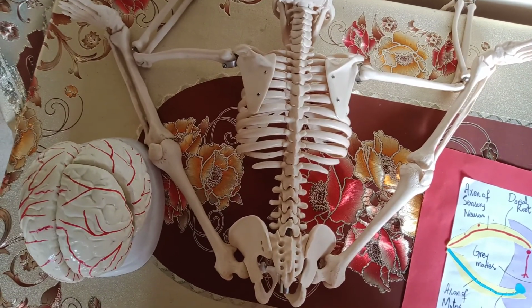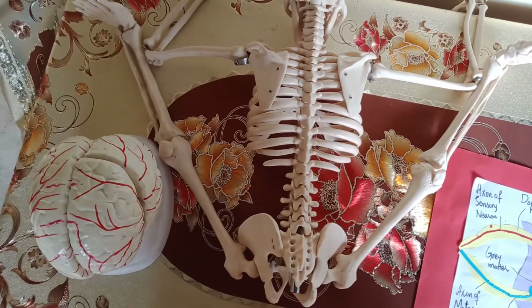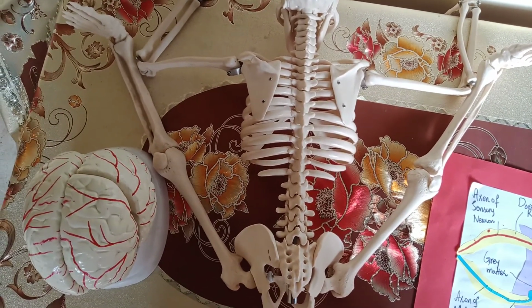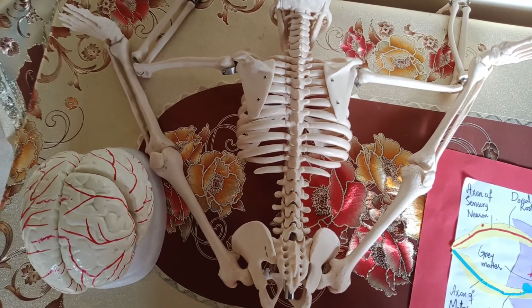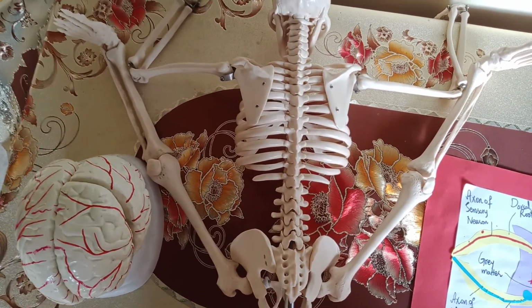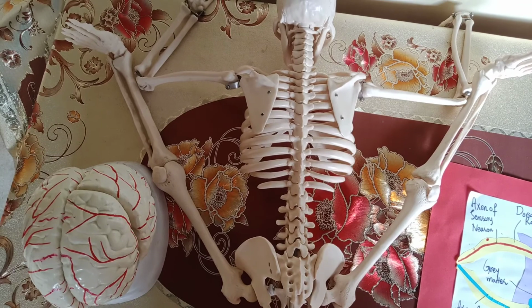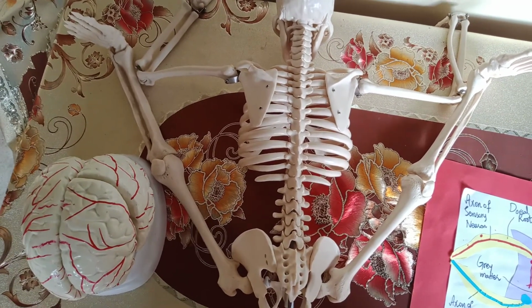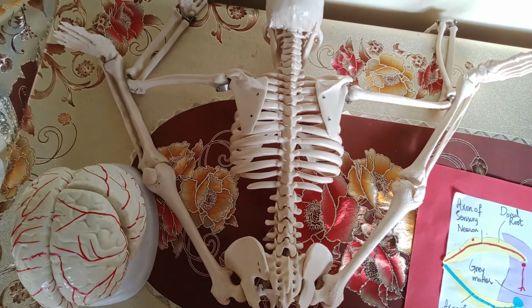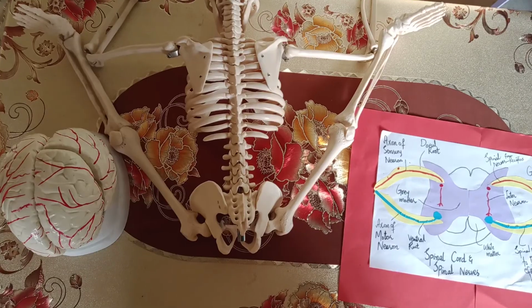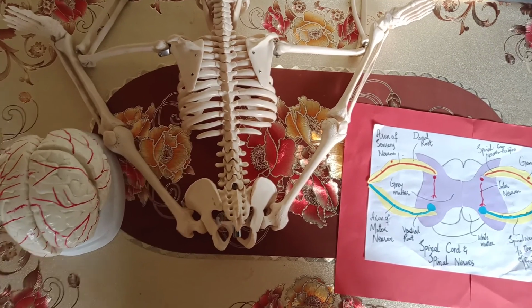It serves as a link between body parts and the brain, and it transmits nerve impulses from body parts to the brain and from the brain to the body parts, as I have discussed earlier. The next function is that the spinal cord acts as a coordinator that is responsible for some simple reflexes. So it is responsible for simple reflexes. And now I will discuss the peripheral nervous system.